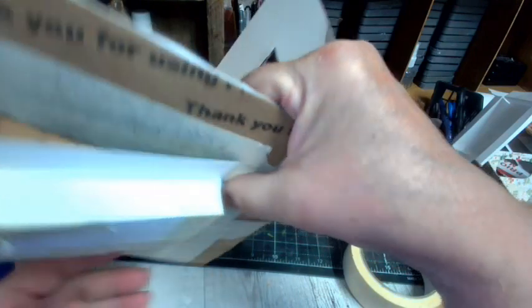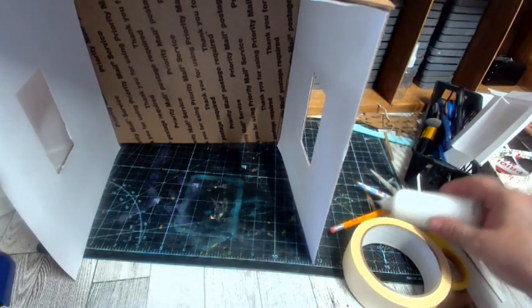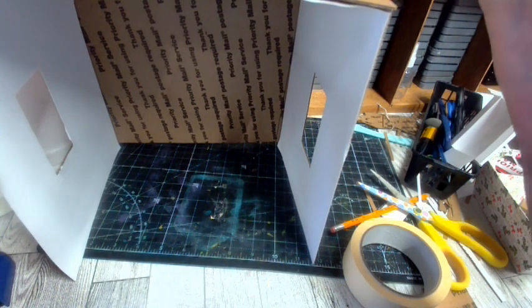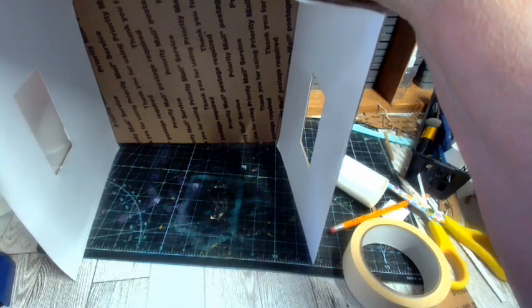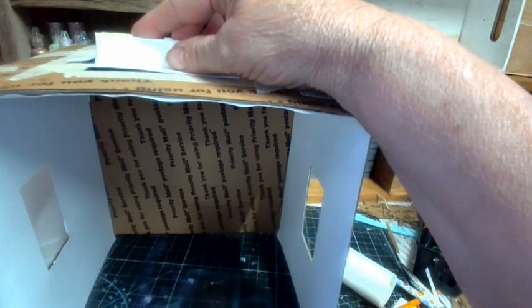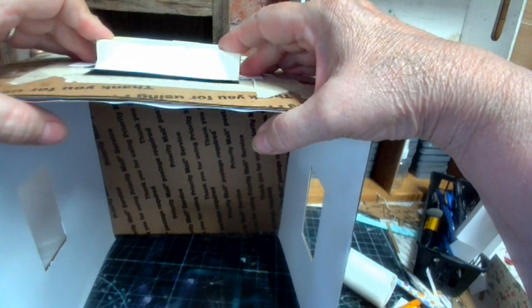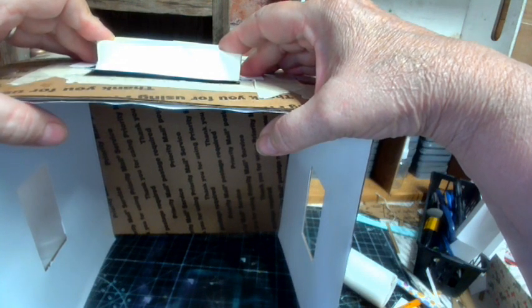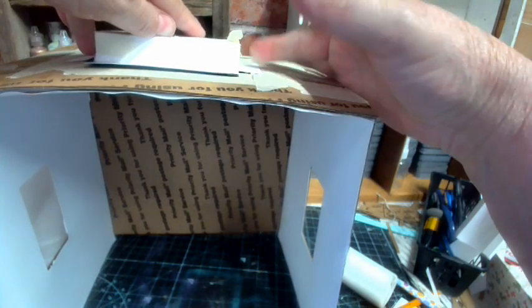Okay. Now I'm going to flip this up, guys. Otherwise it's going to be hard for me to do this. Basically, if I can get you up there, I'm just pushing it down. And then we'll put some more masking tape, because I don't want it going anywhere.